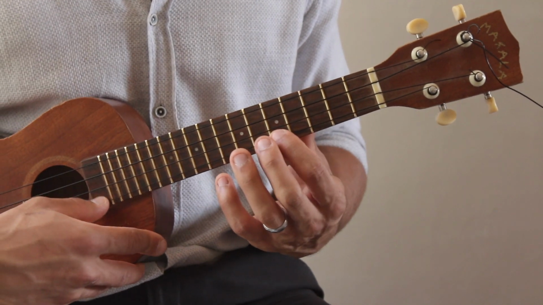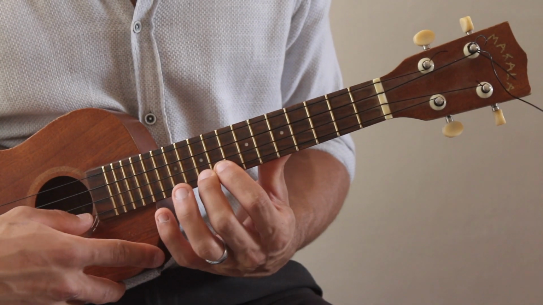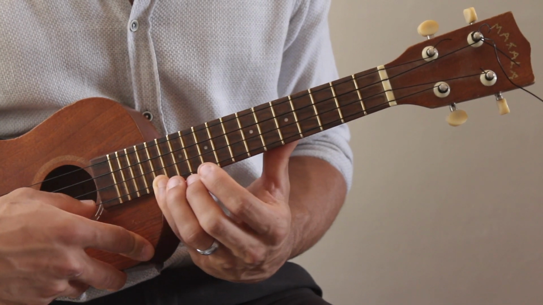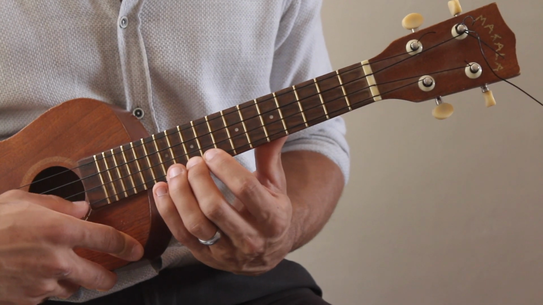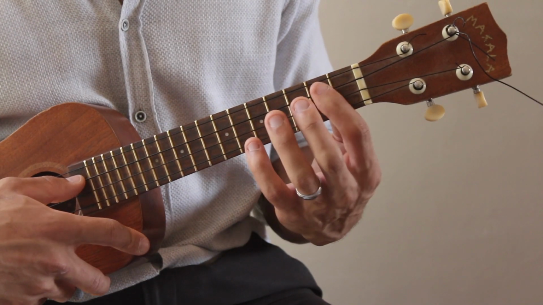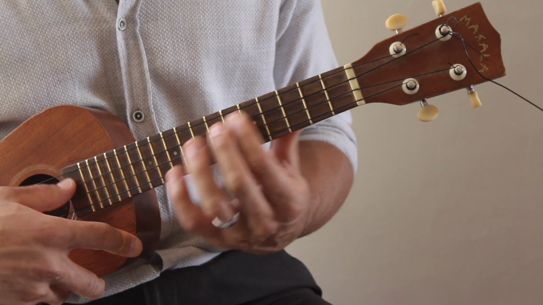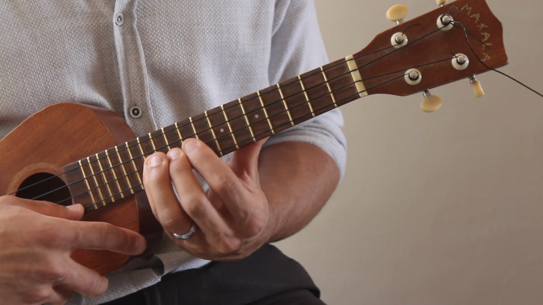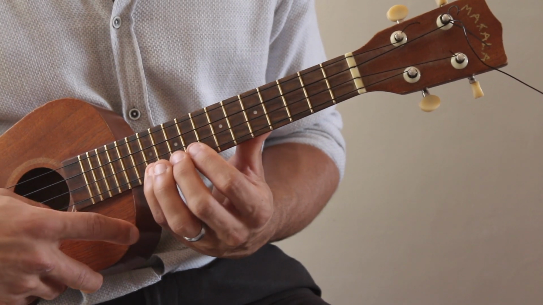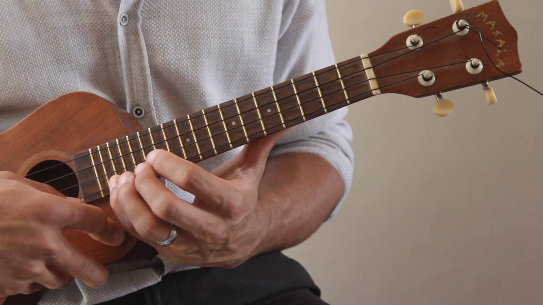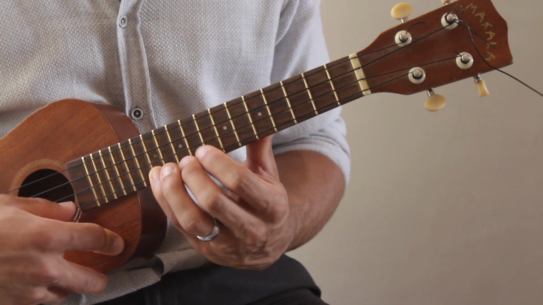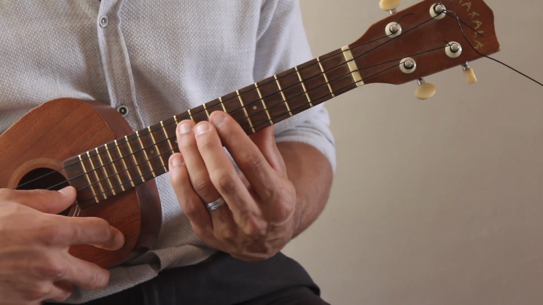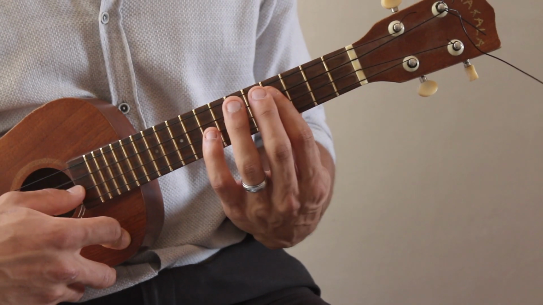Horizontal on the A string. 1, 2, 3, middle 4, pinky 5, 6, 7, 1, backwards. 7, 6, 5, 4, 3, 2, diagonal from the C string. 1, 2, 3, 4, 5, 6, shift. 7, 1, 2, 3, 4, 5, 6, 7, 1, 7, 6, 5, 4, 3, 2, 1, 7, 6, ring, 5, 4, 3, 2, 1.